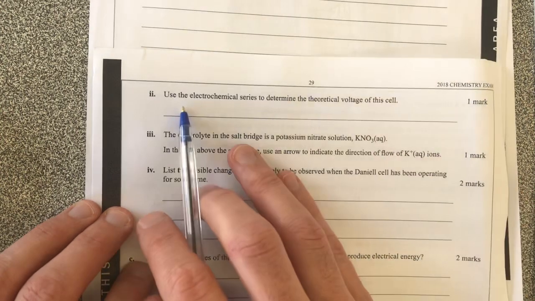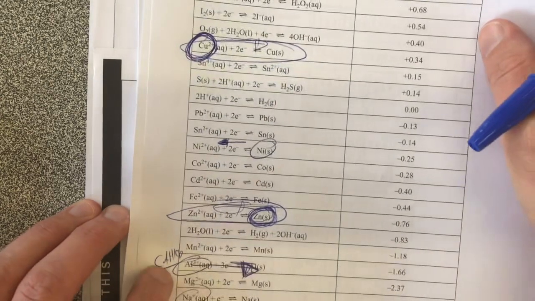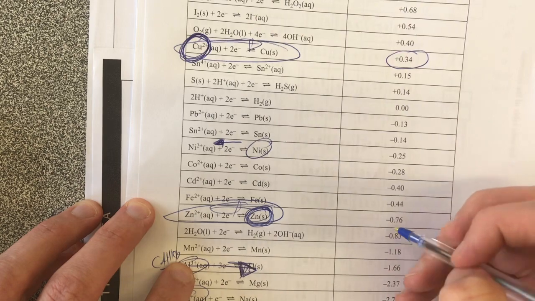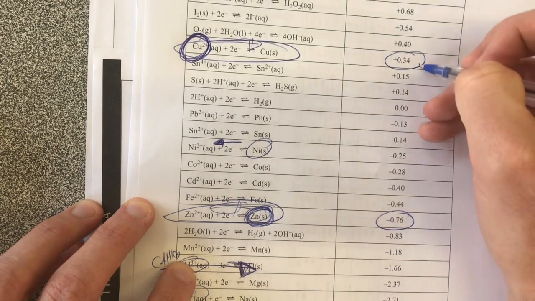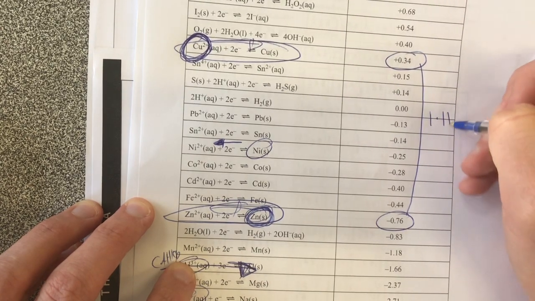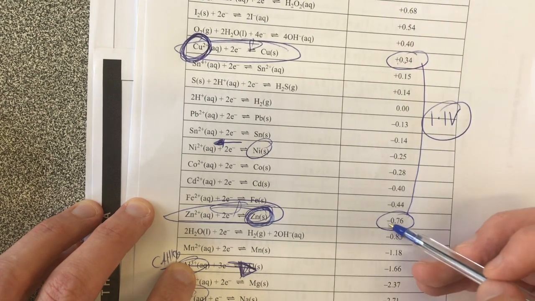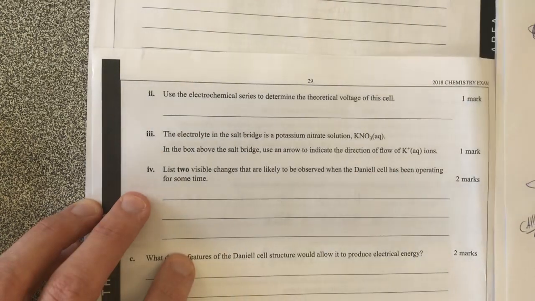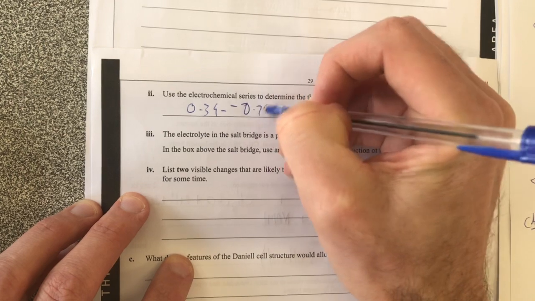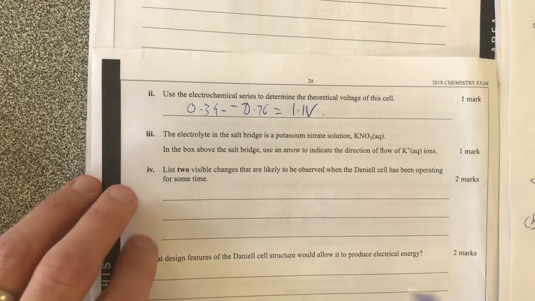Over the page, use the electrochemical series to determine the theoretical voltage of this cell. So again, I go over here to my electrochemical series. I can see I've got positive 0.34 and negative 0.76. So what's the difference between these two? It's actually going to be 1.1 volts, because it's the difference between positive 0.34 and negative 0.76. So 0.34, take away negative 0.76, equals 1.1 volts. So that's how we look at that, the difference between those two numbers.